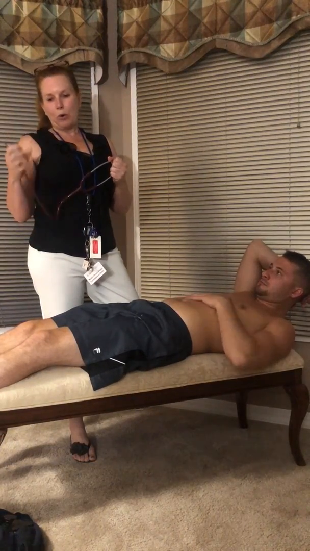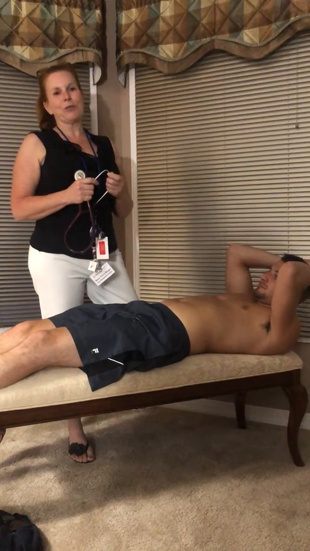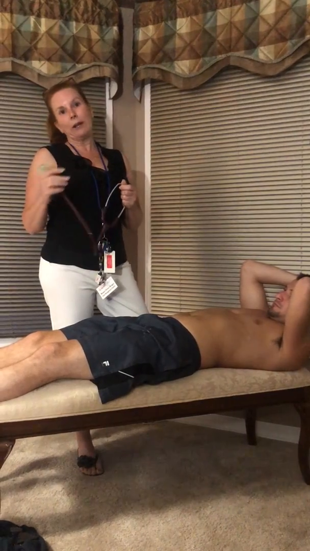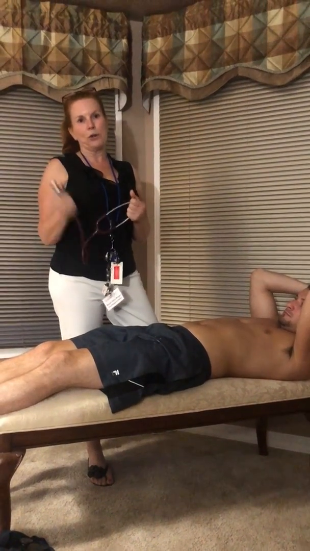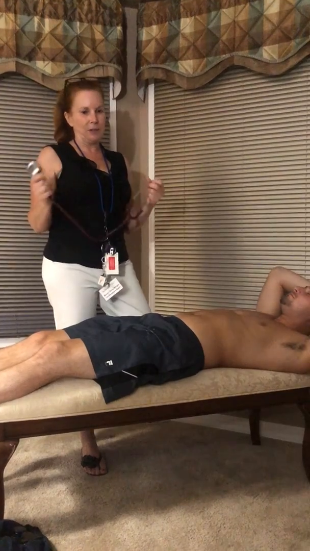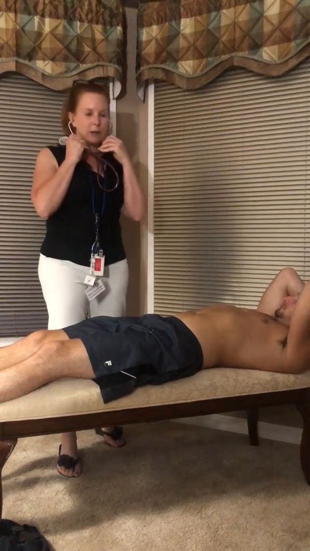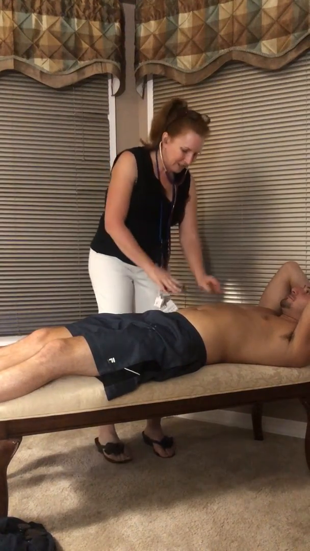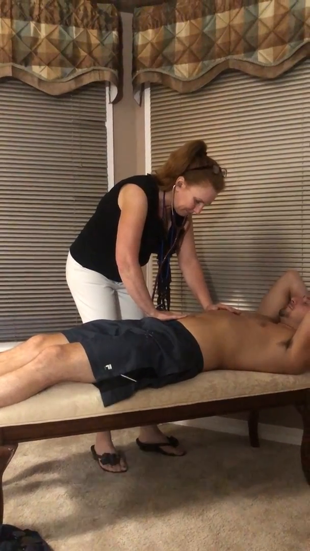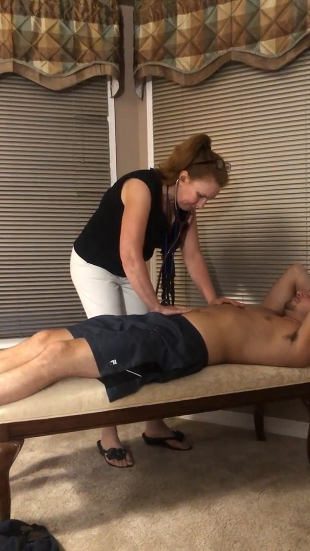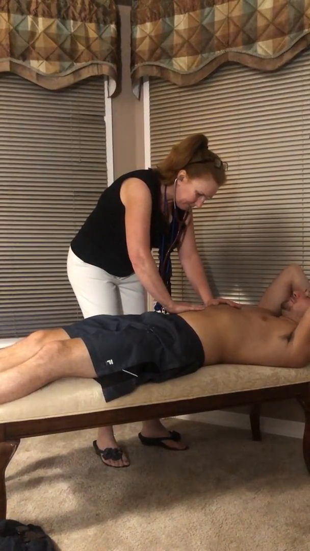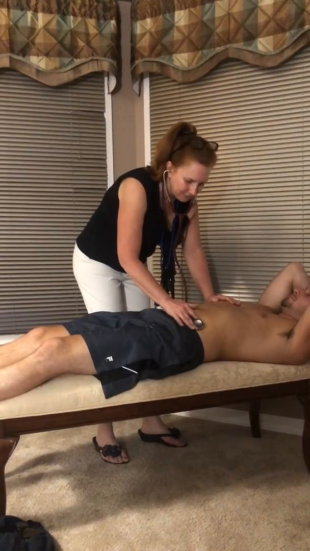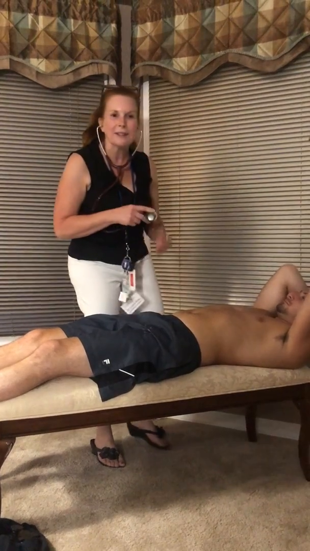Borborygmi is the audible growling. When you hear your belly growl from across the room, that's the word for it. And absent bowel sounds are when you can't hear bowel sounds after you've assessed the quadrants for 5 minutes. That's what you need to determine that. So what I'm going to do is just listen to your belly. You have normal bowel sounds.